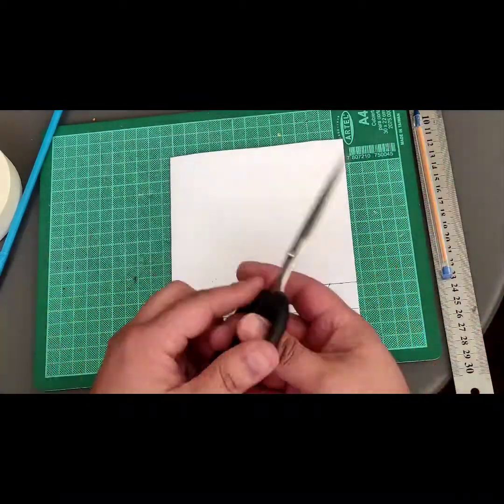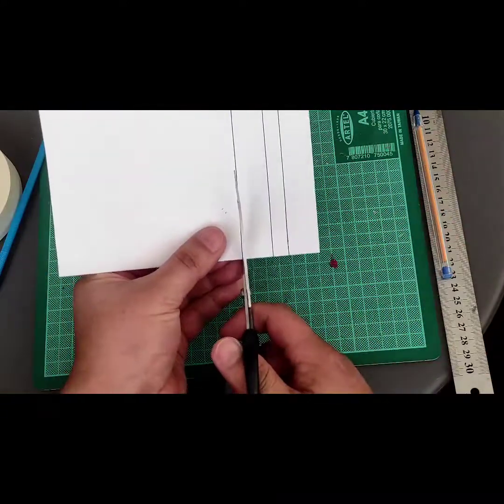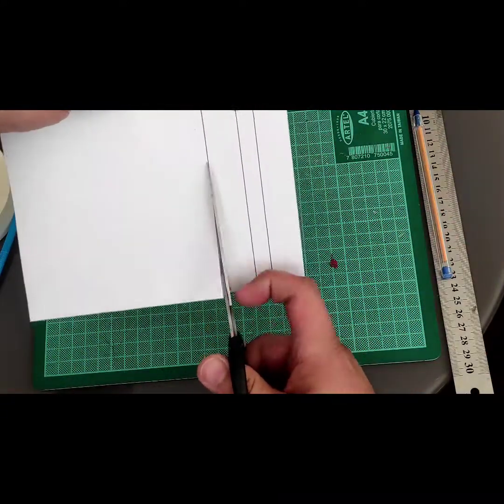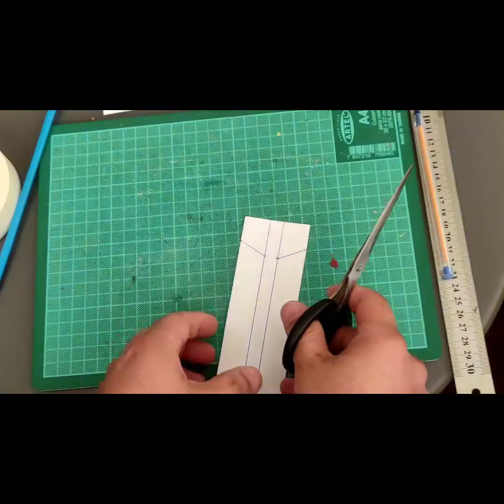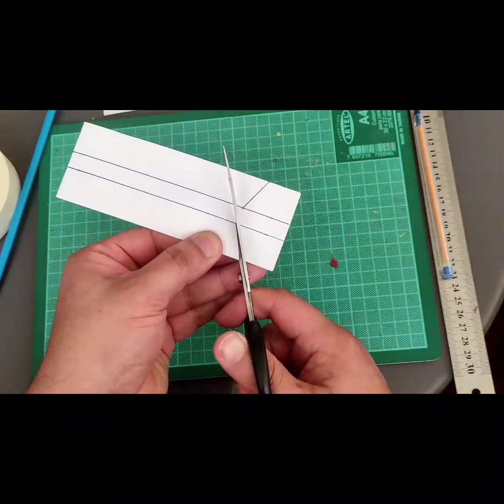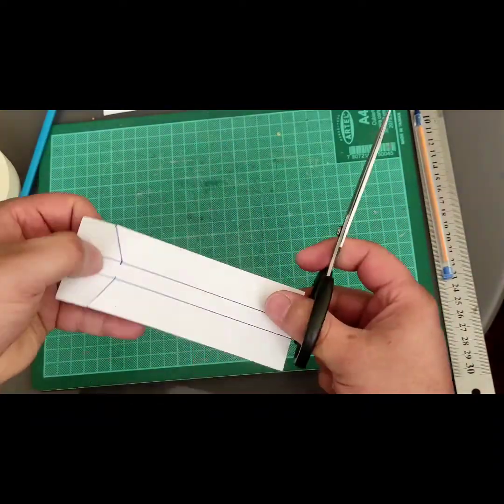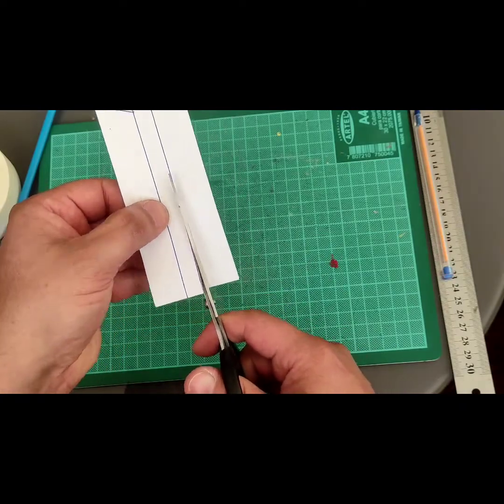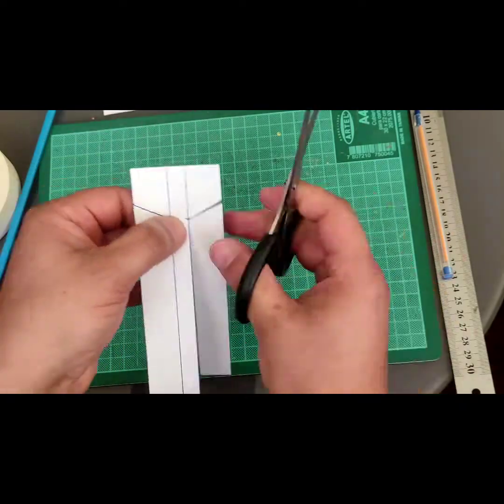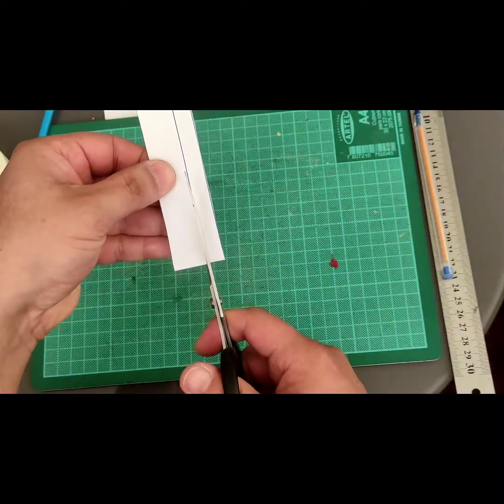Now looks like a rocket. With the scissors I cut what will be my rocket. I cut the edge of the fins and finally the sides of the body of the rocket.